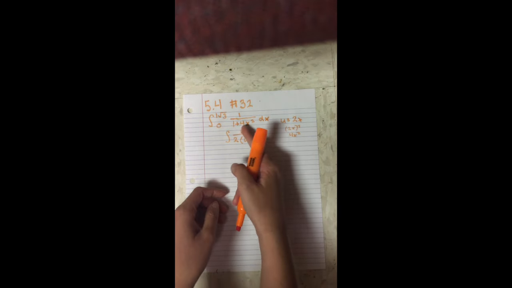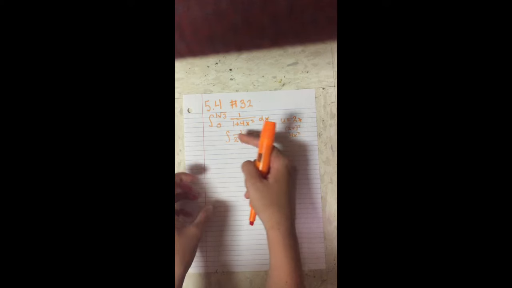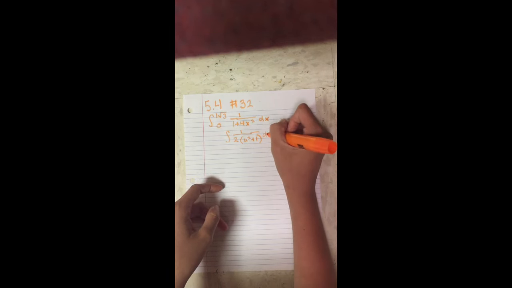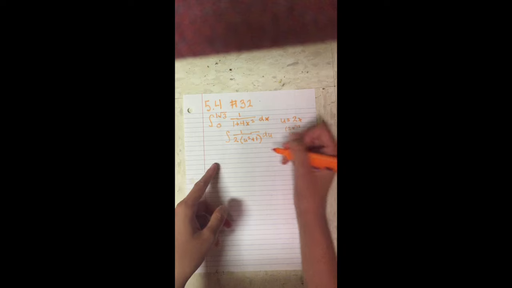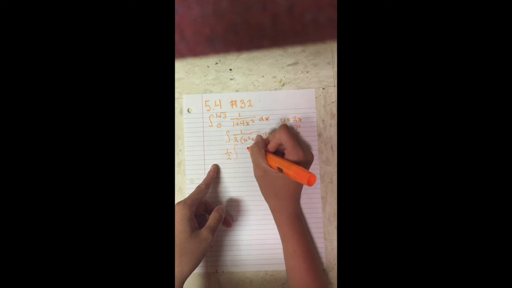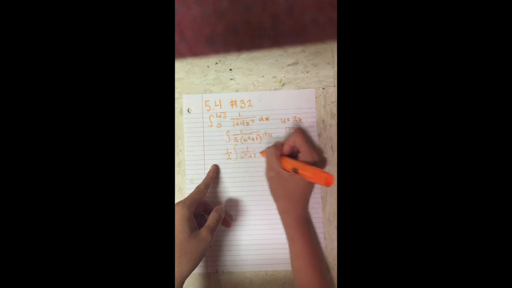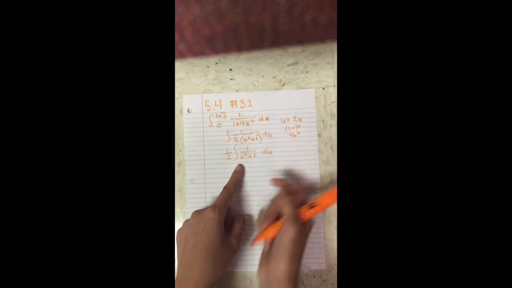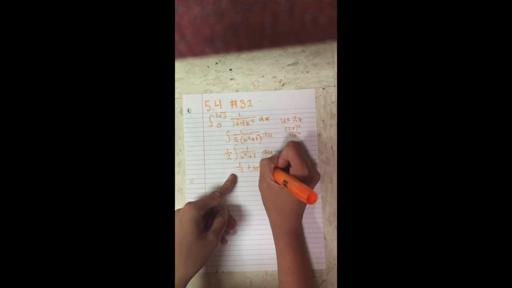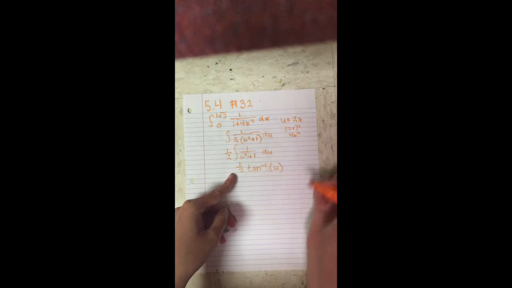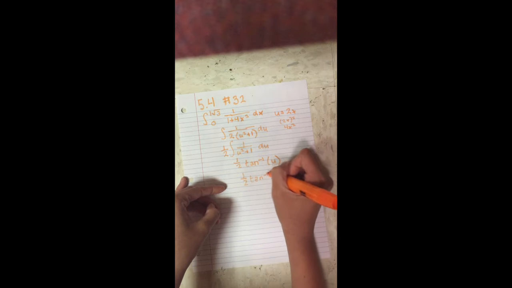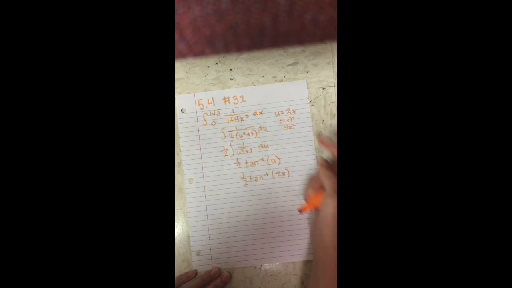So basically we just pulled the 2 out and used u to represent 2x, du. Now we're going to pull out this 1/2 by the constant rule and do 1 over u squared plus 1 du. Now we have this in the form of arctangent, and we can do 1/2 inverse tangent of u because that's our x. So now 1/2 tan^-1 of 2x. So I just replaced back our u.